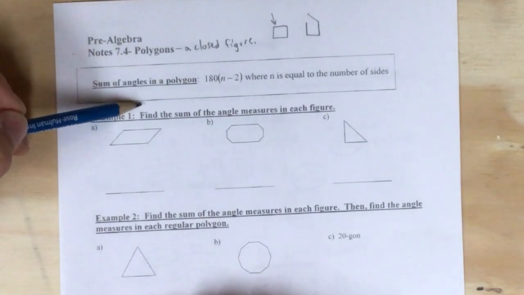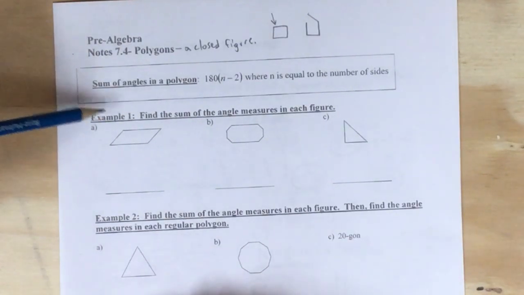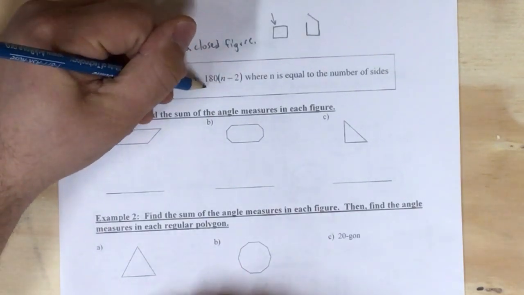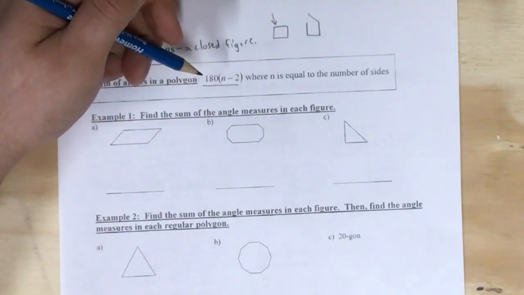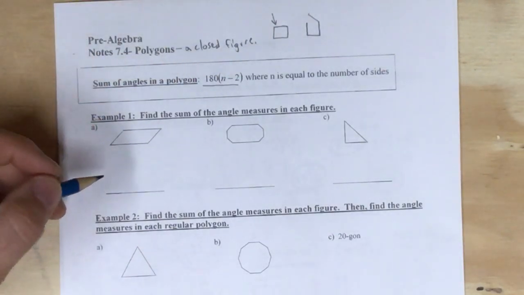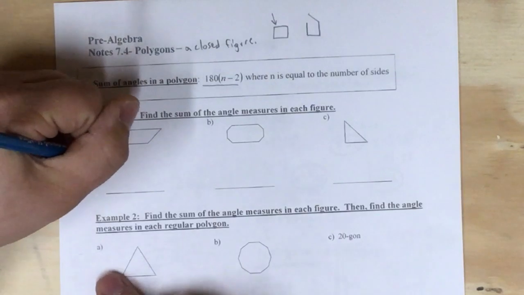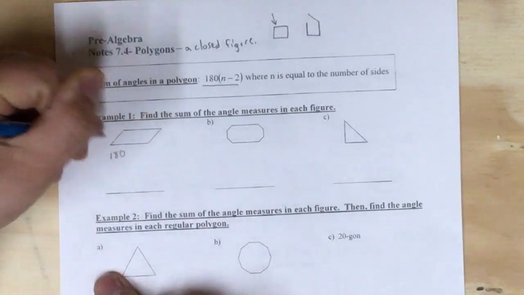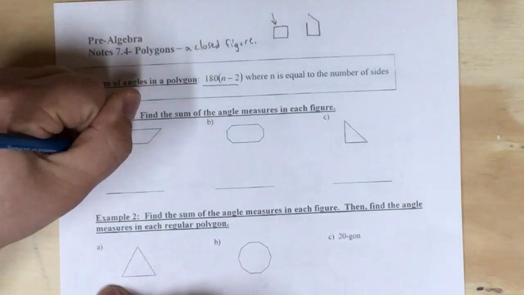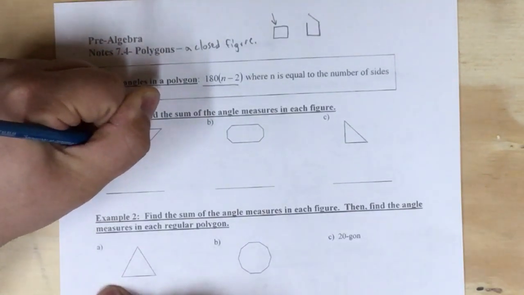First thing, find the sum of the angle measures in each figure. To find the sum of the angles in a polygon, we're going to use this formula every time, 180 times (n minus 2), where n is equal to the number of sides. So for this first problem, I'm going to start by writing 180, which is part of my formula. I'm then going to, in my parentheses, put something minus 2.